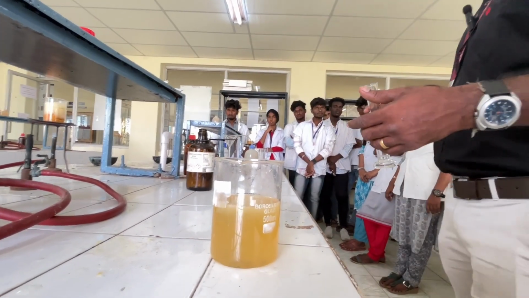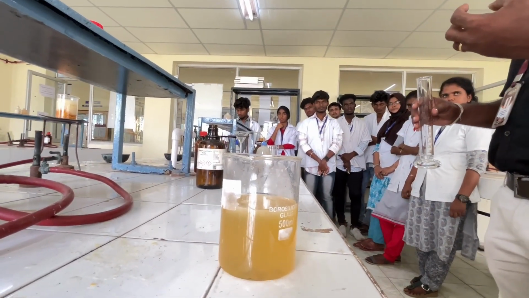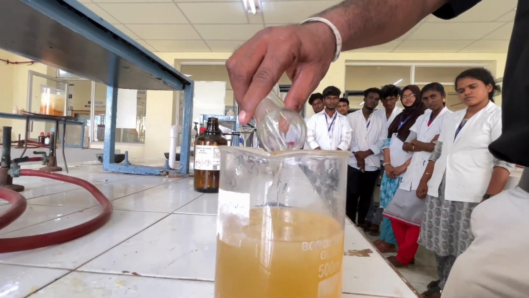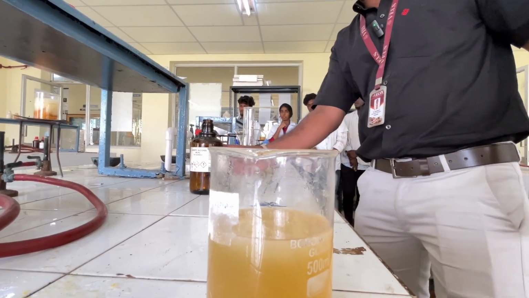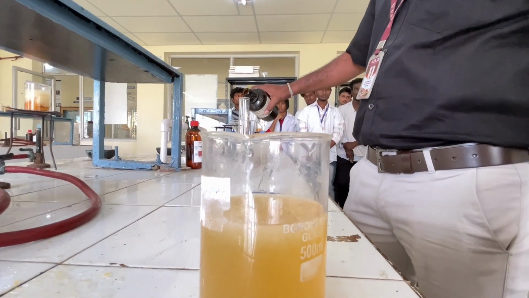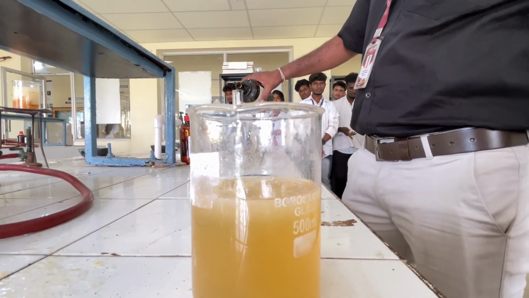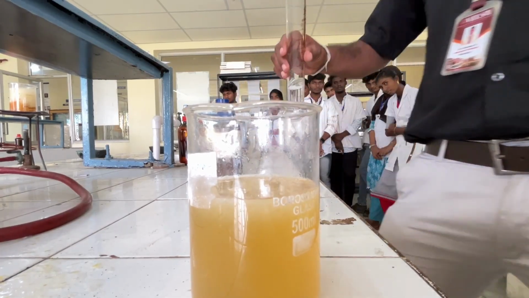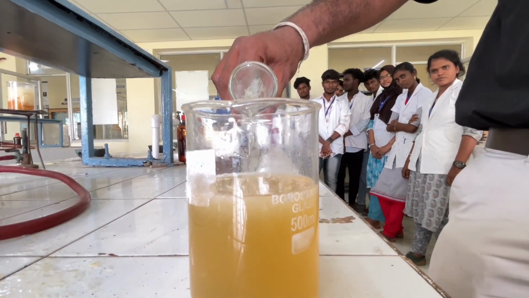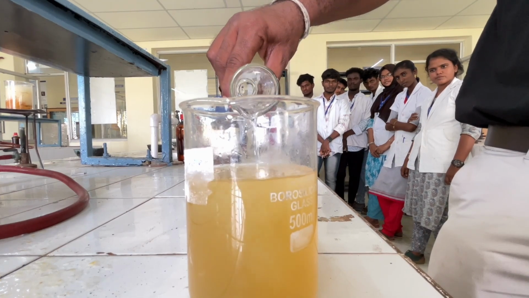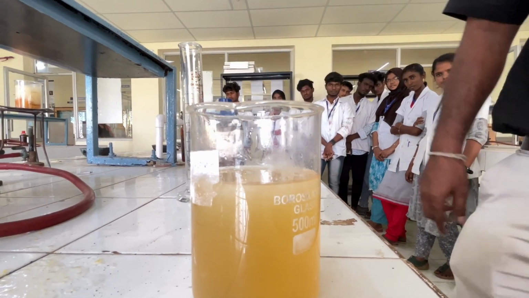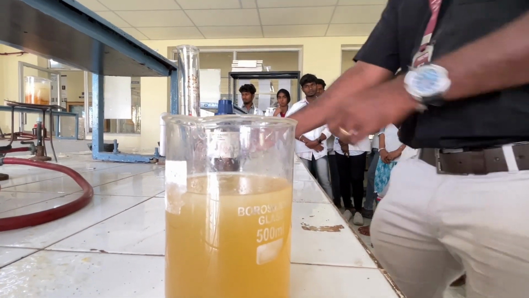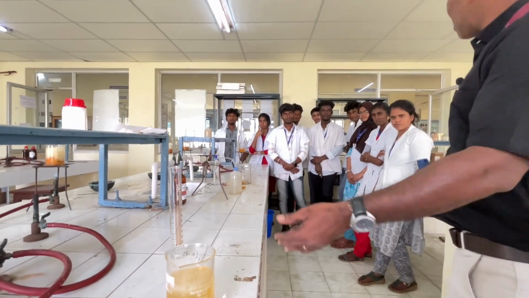Could you see that jelly compound which is precipitating out? So once again I am taking some amount of N-propyl alcohol and just adding it. Come here, just see.